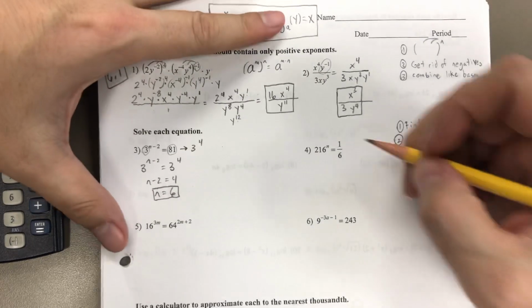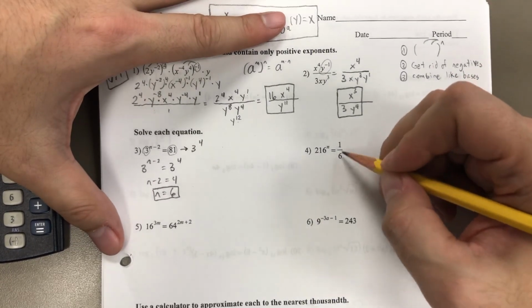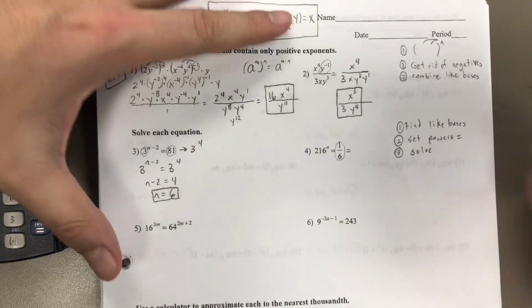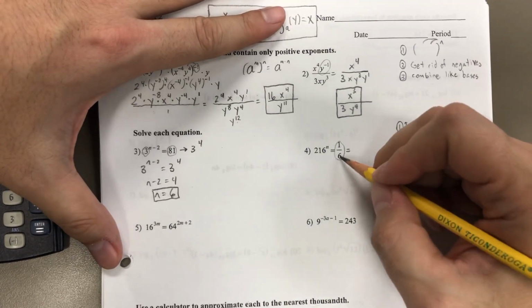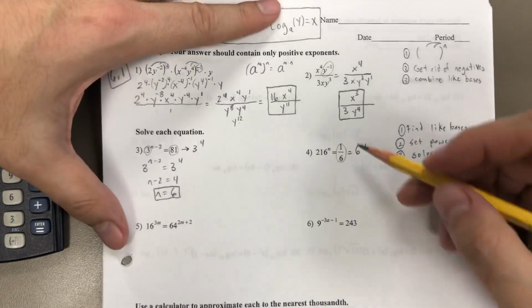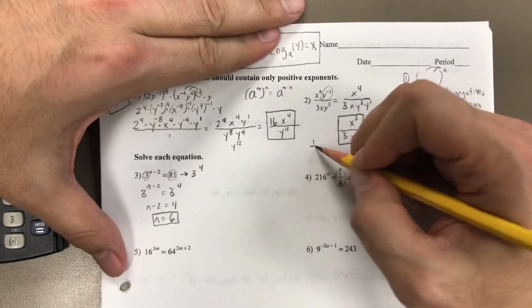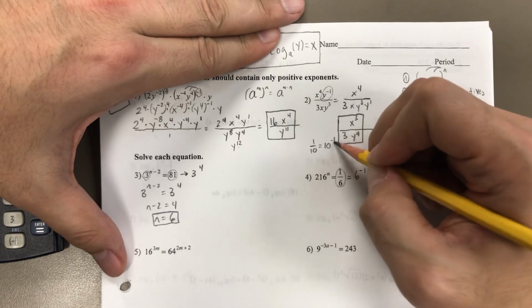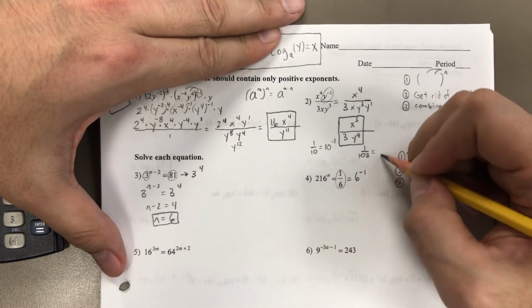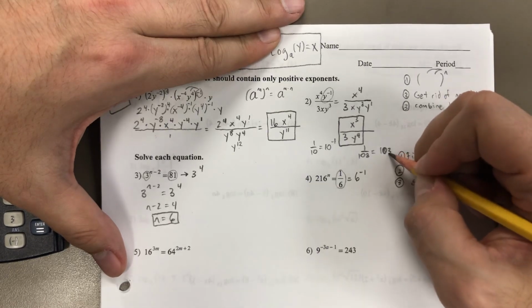Okay, this one looks a little bit different because we have this fraction, but when you see 1 over a number, it's actually really easy to just change that right away by using a negative exponent. So 1 over 6 is the same as saying 6 to the power of negative 1. And if you see any fraction, it's the same thing. Like even if I had 1 over 10, that's the same as 10 to the negative 1. If I had 1 over 103, that's the same as saying 103 to the negative 1.